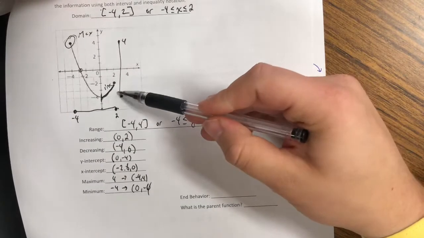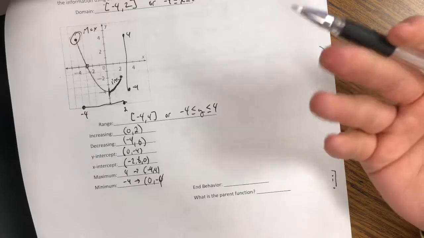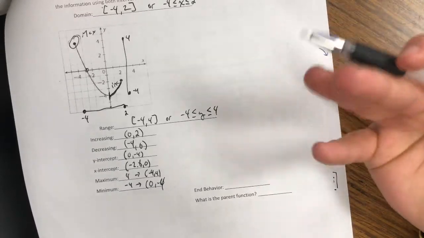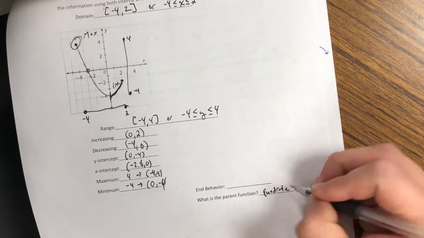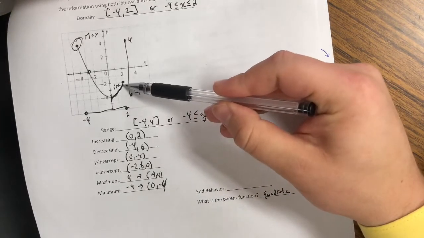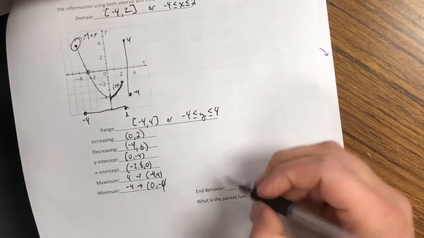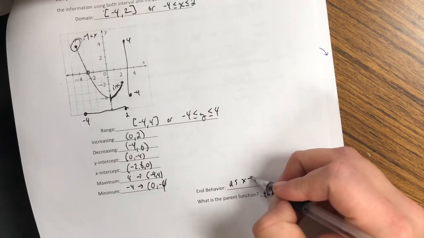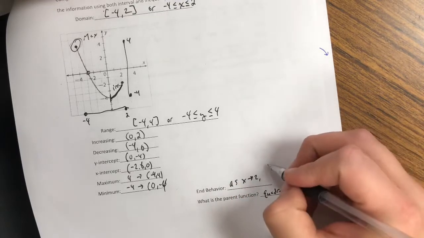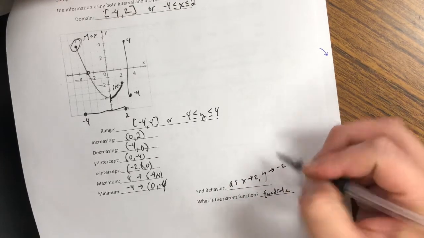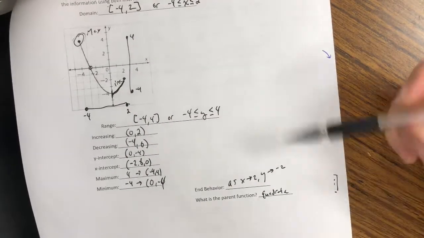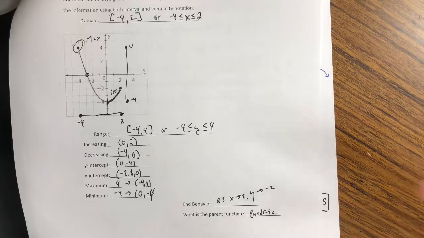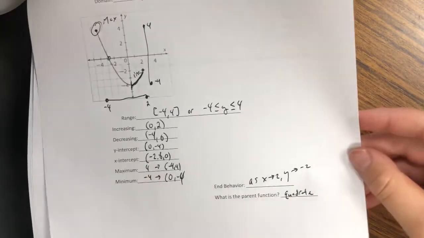End behavior. Well, in this case, it kind of stops. A lot of times we talk about end behavior in graphs that continue on to infinity. The parent function is quadratic, right? It's y equals x squared. End behavior though, so I would say as x approaches 2, y approaches -2, and you could do the same thing over here. As x approaches -4, y approaches 4. But again, typically end behavior, we talk about functions that are trending toward infinity.